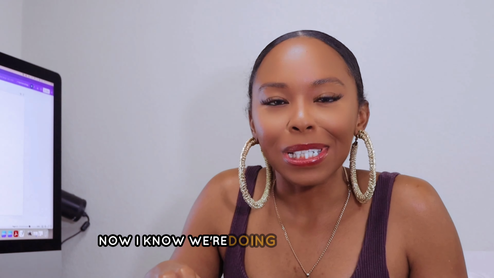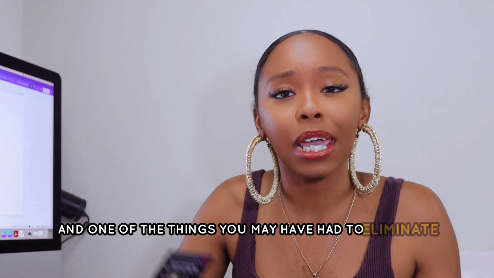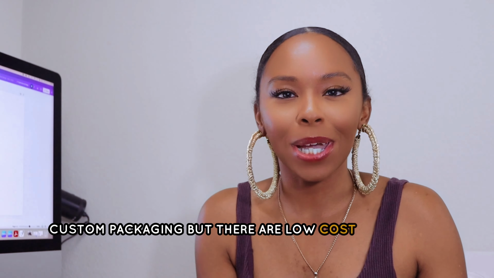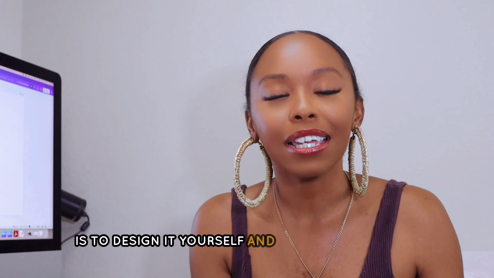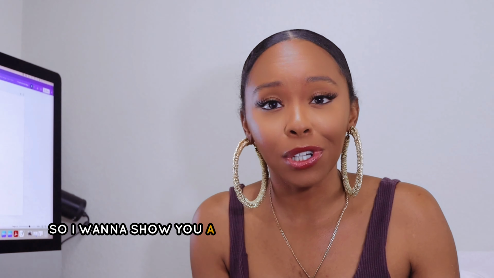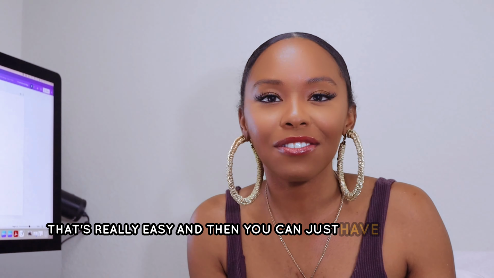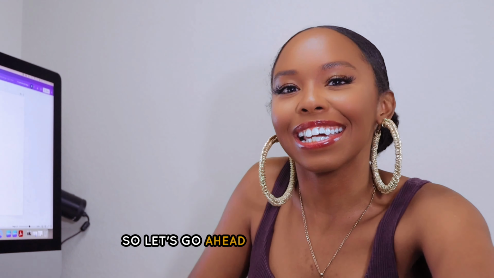Now, I know we're doing this on a budget. At least some of us are starting our businesses on a budget. And one of the things you may have had to eliminate was custom packaging, but there are low-cost ways to do this, and one of the ways, of course, is to design it yourself and then have it printed. So I want to show you a free way where you can design it yourself that's really easy, and then you can just have the hang tags printed when you have the funding to do so. So let's go ahead and get into this.